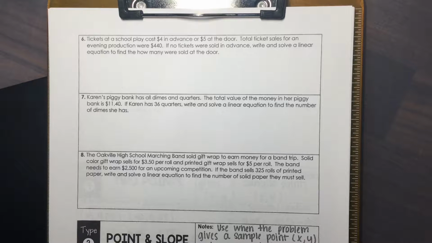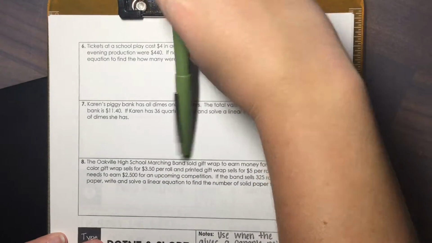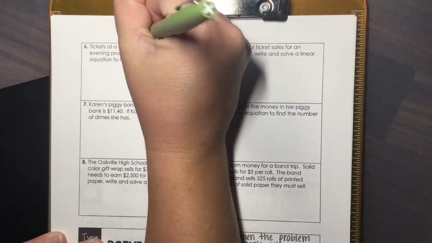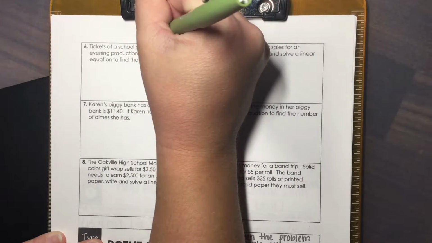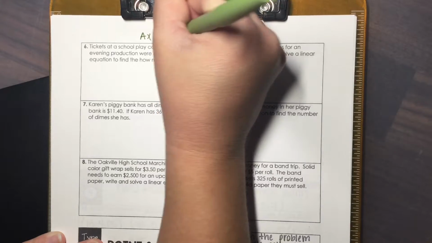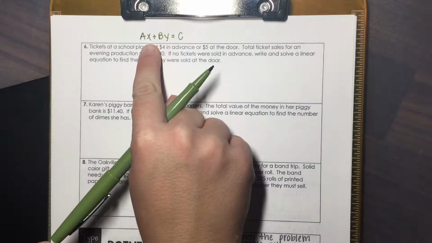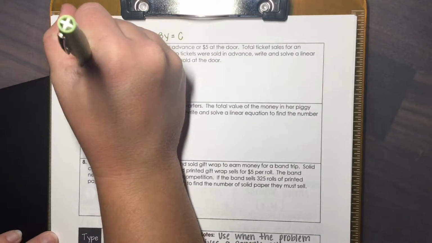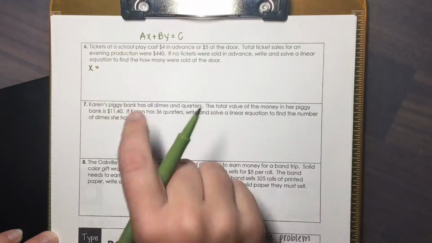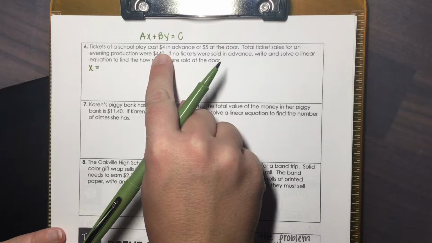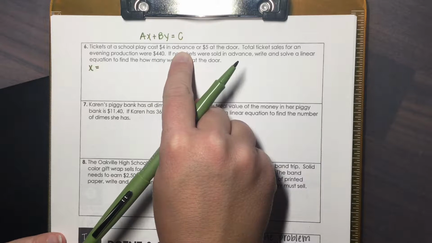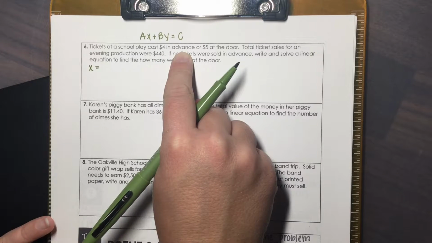Let's go ahead and break down our variables first. I know my equation, and I'm going to rewrite it at the top: AX plus BY equals C. I've got to label something as X. So X is going to be, what do we have first? The advance, if they pay for them in advance.